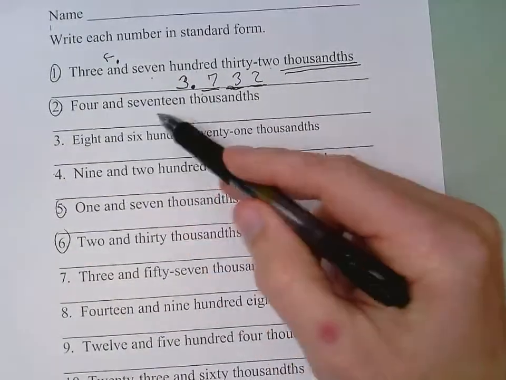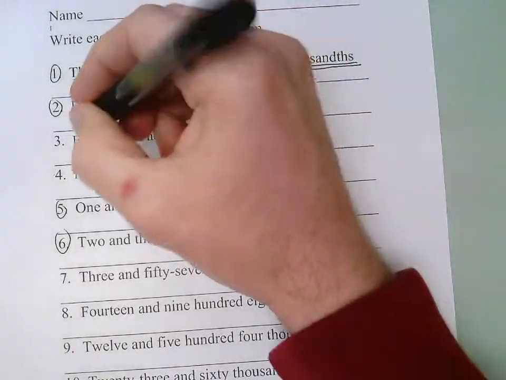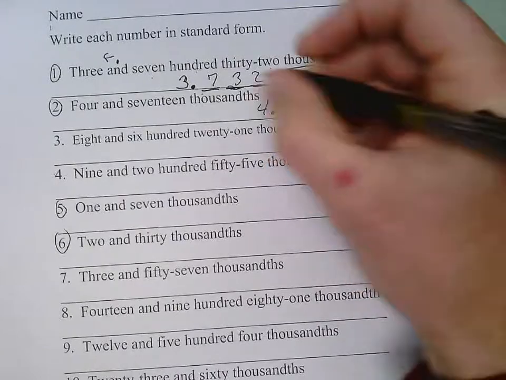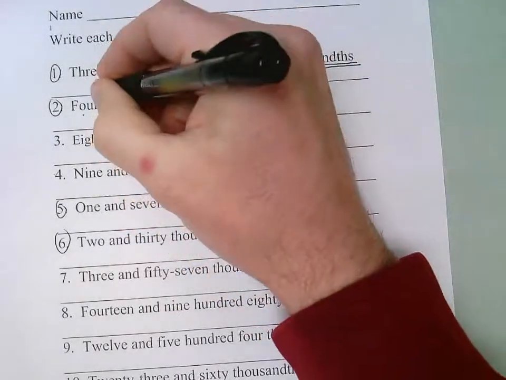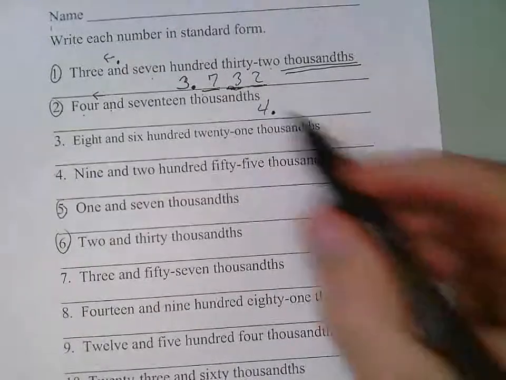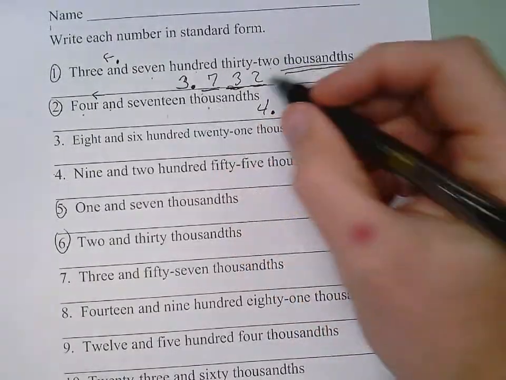Next one, 4 and 17 thousandths. So I put down the 4 and the decimal point because it's 4 and. Everything to the left of the decimal point I just write down like I normally would. And it says 17 thousandths.